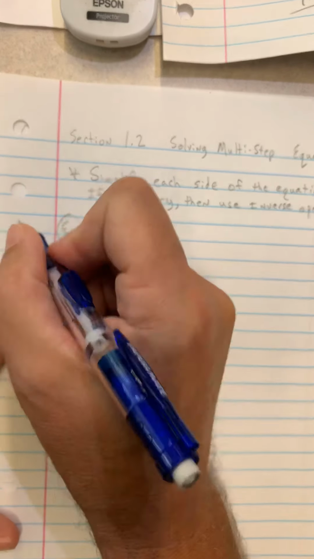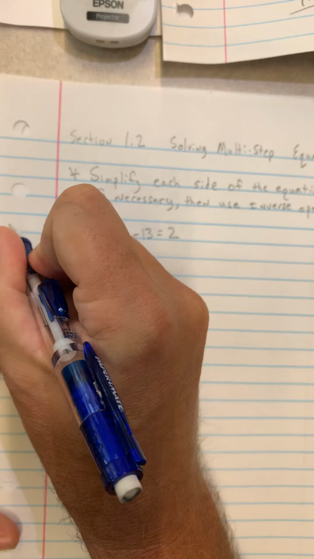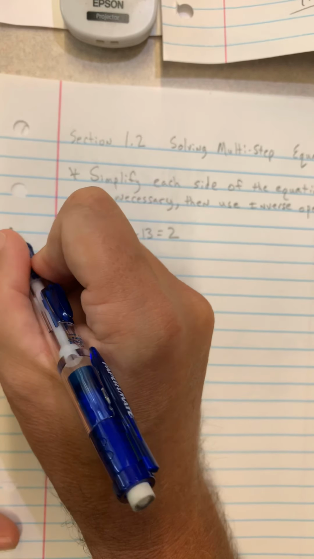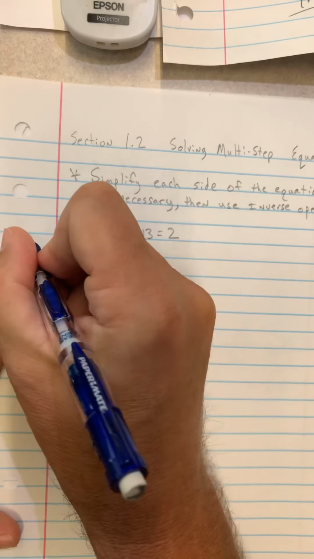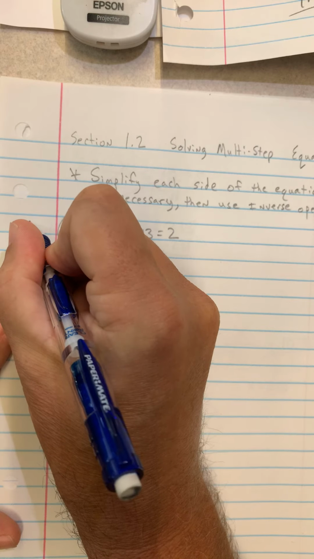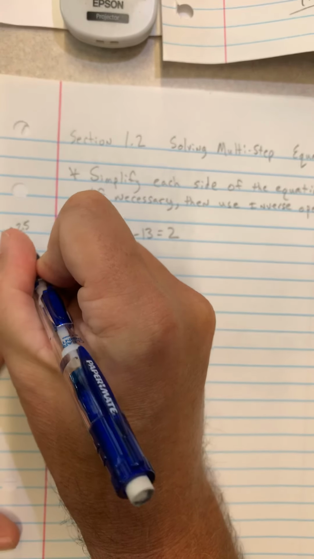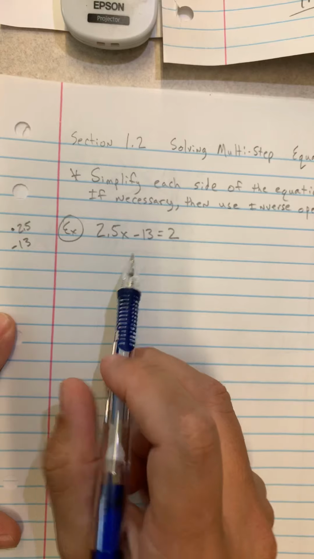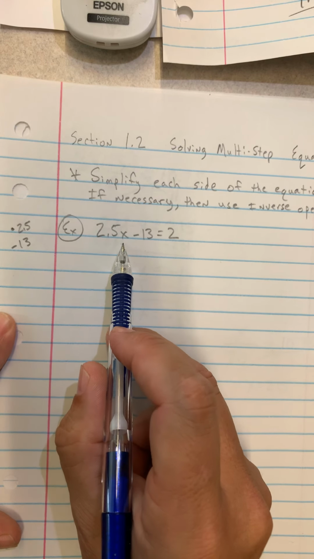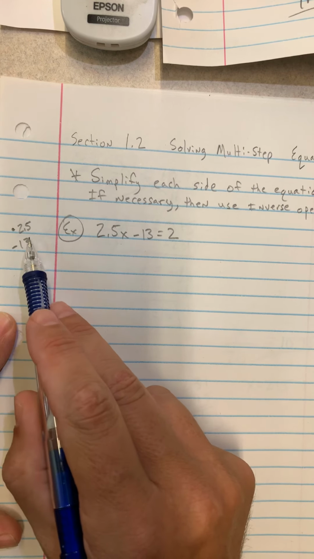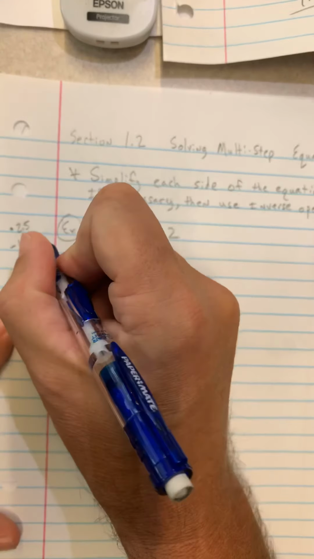Here's what's happening to x. X is being multiplied, I'll use a little dot for multiplication, by 2.5, and it's being subtracted by 13, meaning if I plugged a number in for x, I would multiply it by 2.5, then I would subtract by 13.